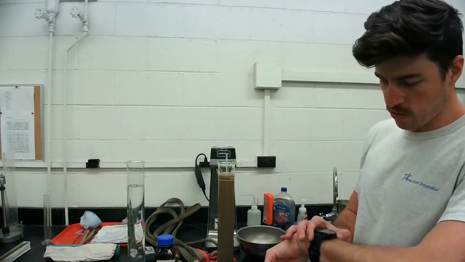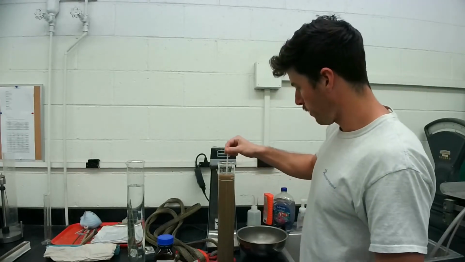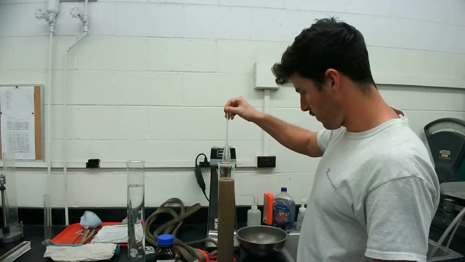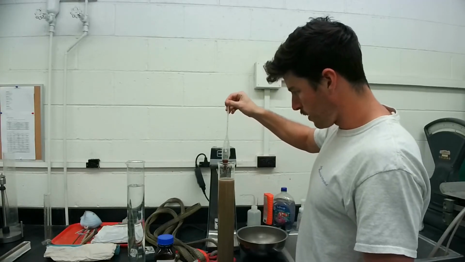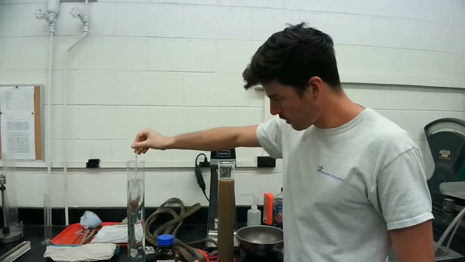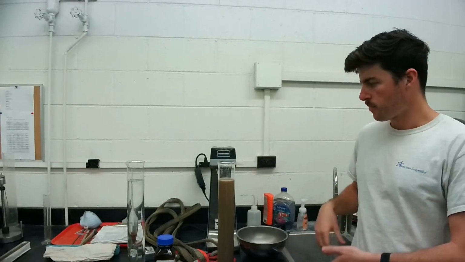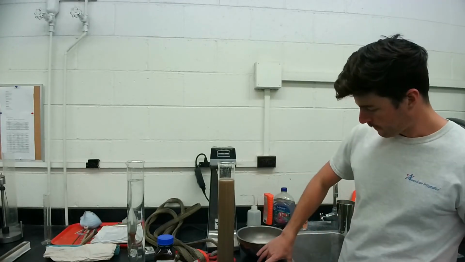So now that we hit 2 minutes, we're going to take this out and store the hydrometer in this graduated cylinder next to it that's filled with distilled water. And we're going to mix it again and repeat this 4 times.